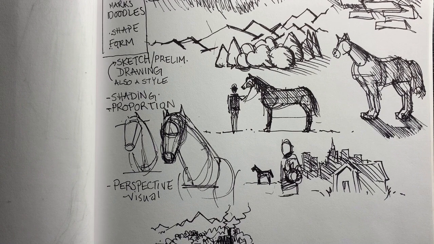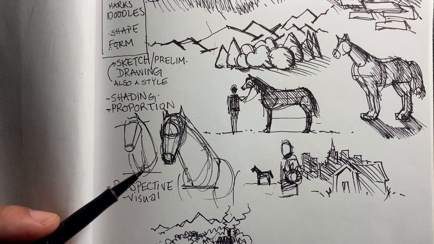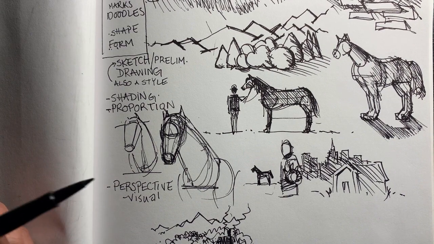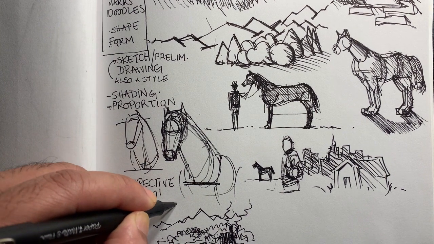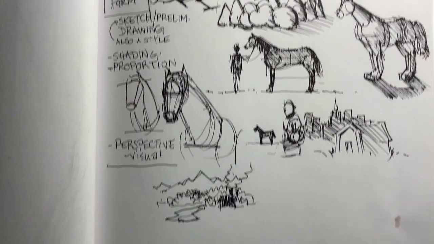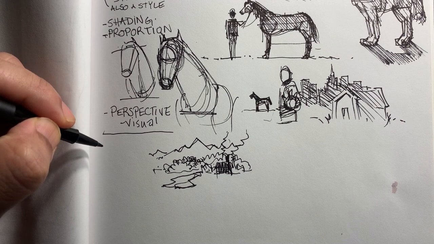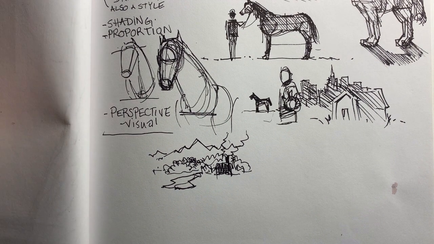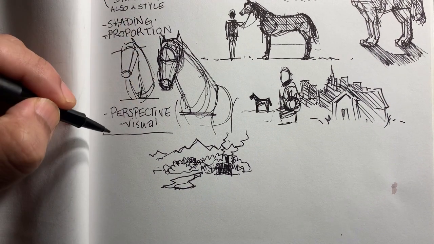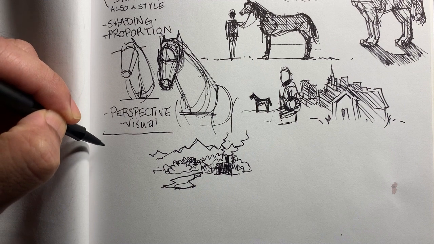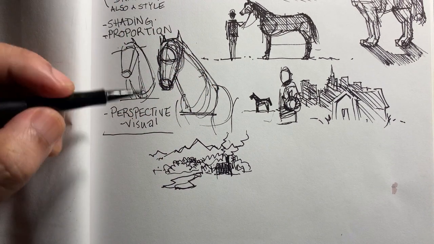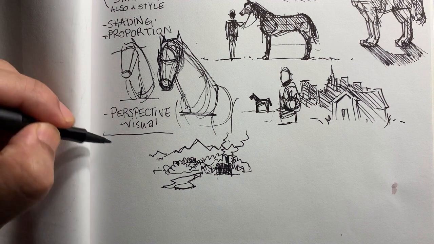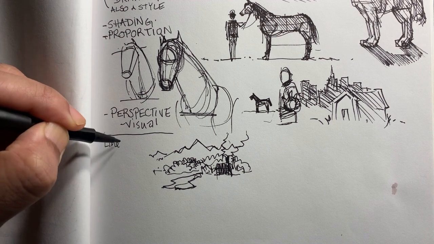I think maybe the intermediate level would be, just kind of draw a line right here. I would say the next level would be taking the basics, but then the next level of it would be line quality.